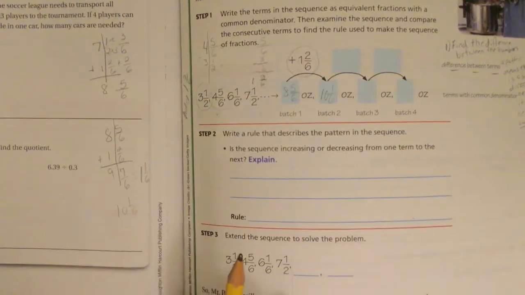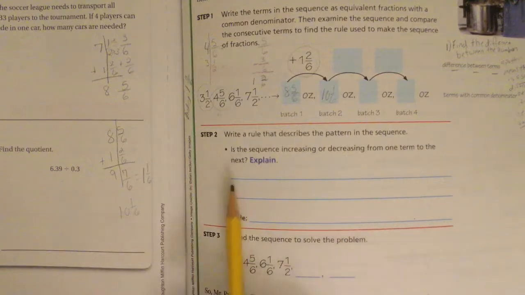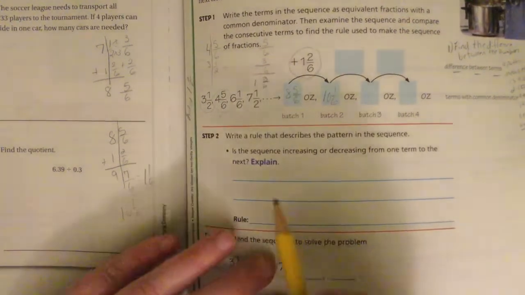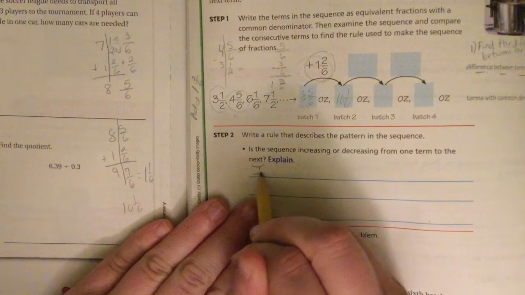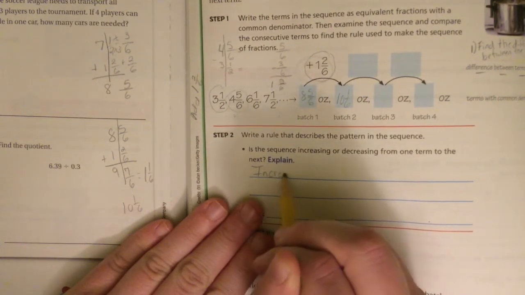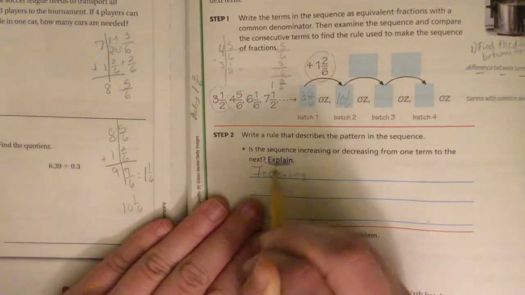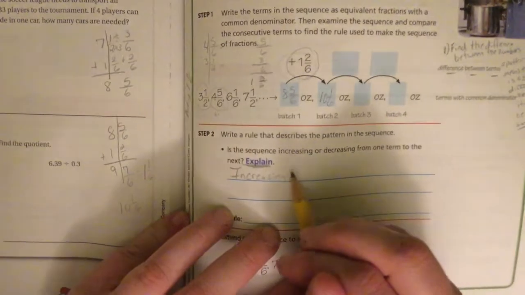Down here it asks, what is the rule? Is the sequence increasing or decreasing from one term to the next? Well, we look at the numbers. Are the numbers going up or down? We can say they are increasing, and it says explain. We all love that word, explain. Explain means simply what you just did.